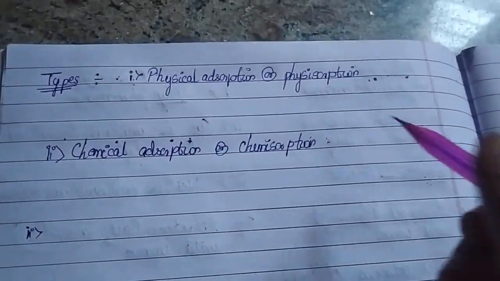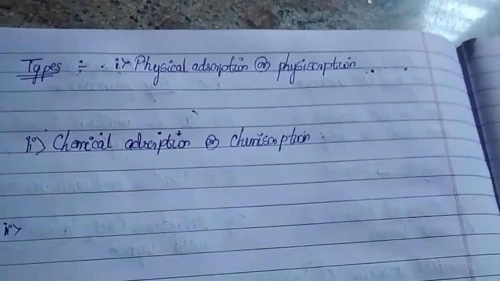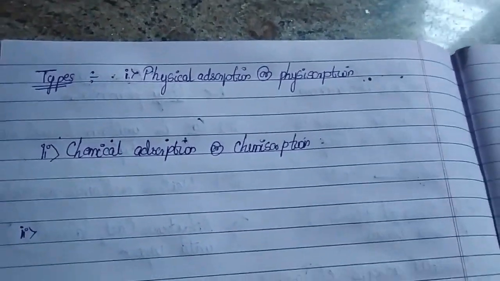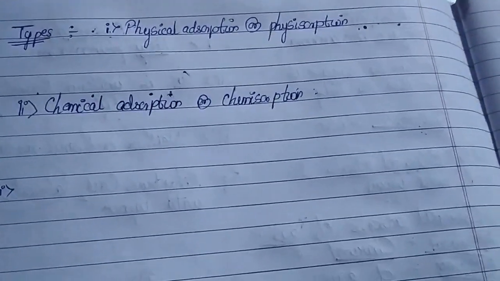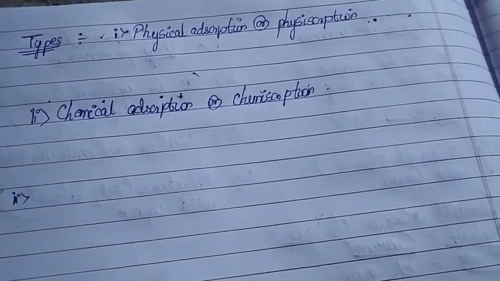These are the two important types we are going to see under adsorption. So the main difference between the two we are going to study is what type of bonding, mark my words, is existing between the adsorbate and the adsorbent.